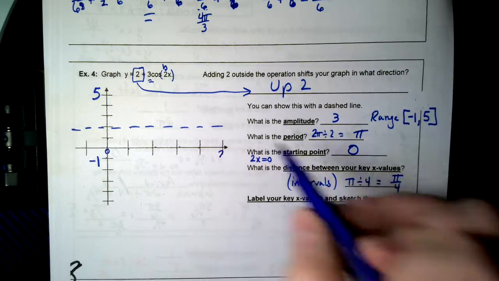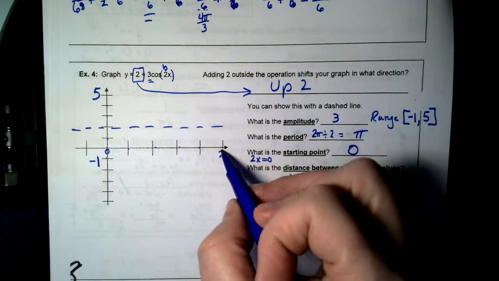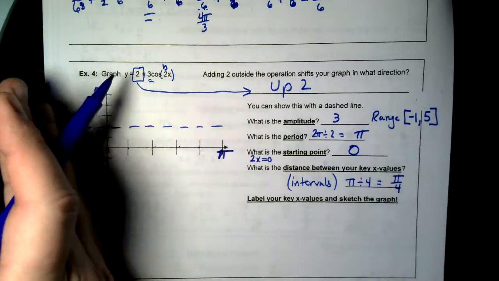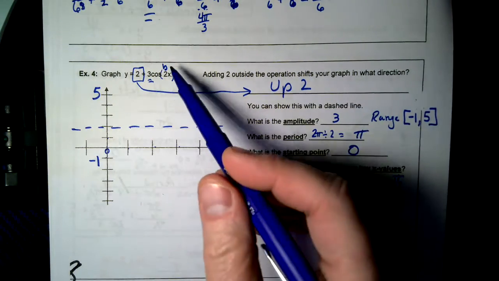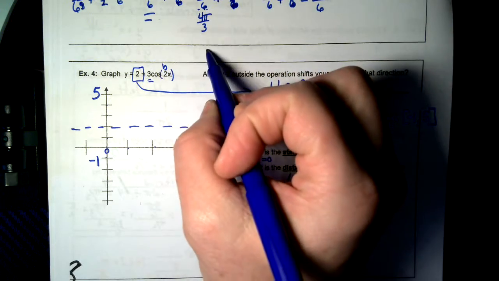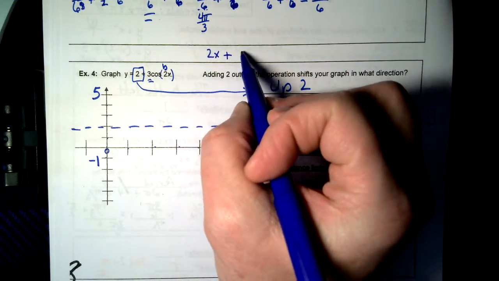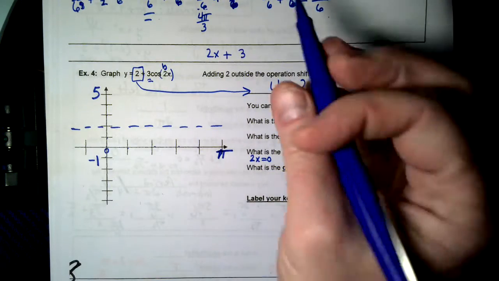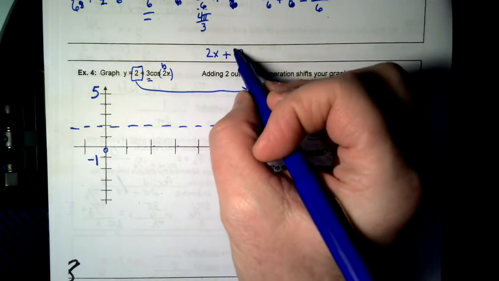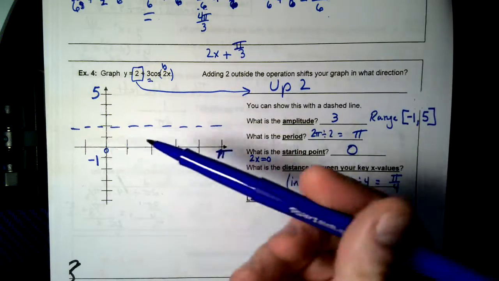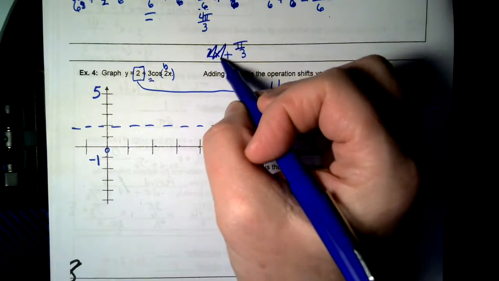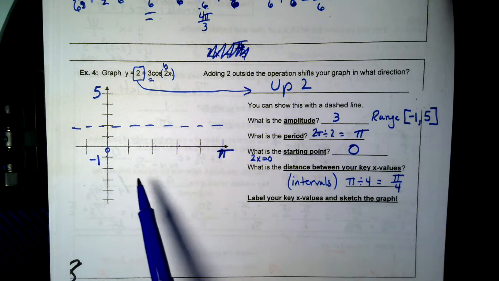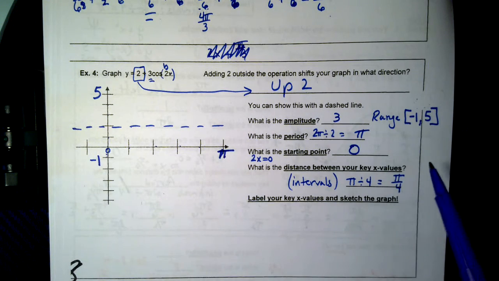It's going to end at, not 2 pi, I'm sorry, it's going to end at pi, whatever the period length is, because we started at 0. There was no shifting left and right. If it was going to shift left and right, instead of just having 2x, it could have something like 2x plus pi over 3, and then everything would shift pi over 3 to the left. They didn't do it that time. So it's just going to stay starting at 0, ending at pi.